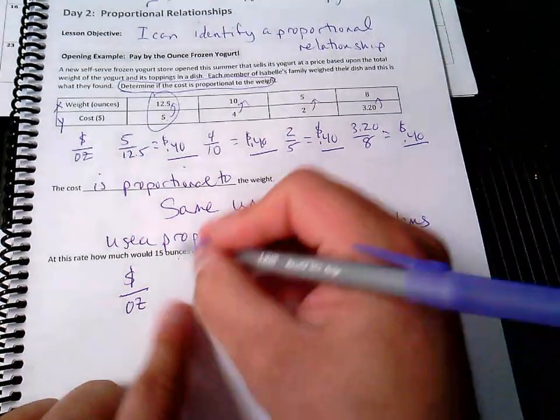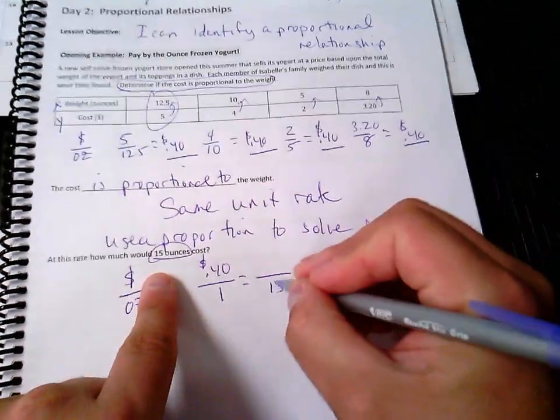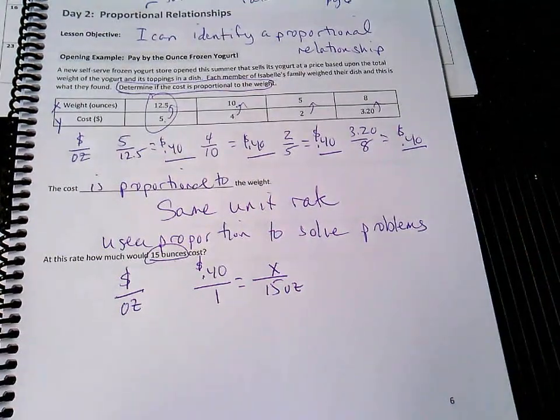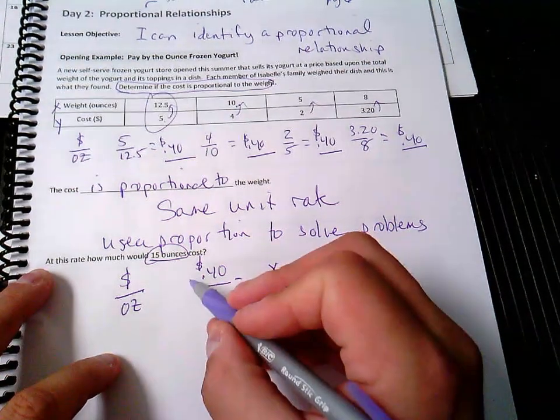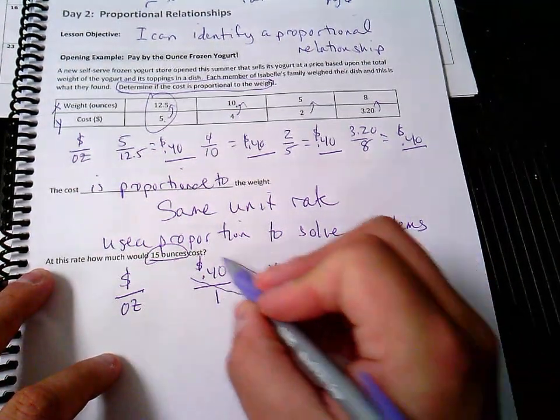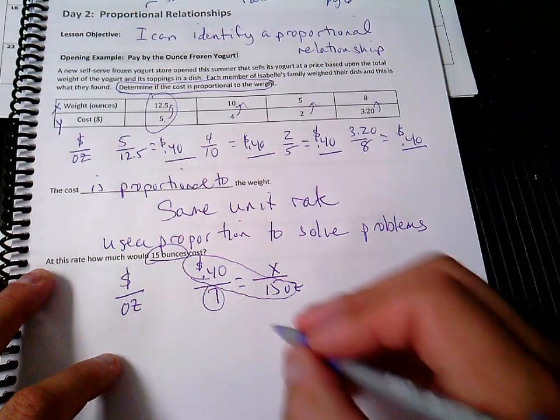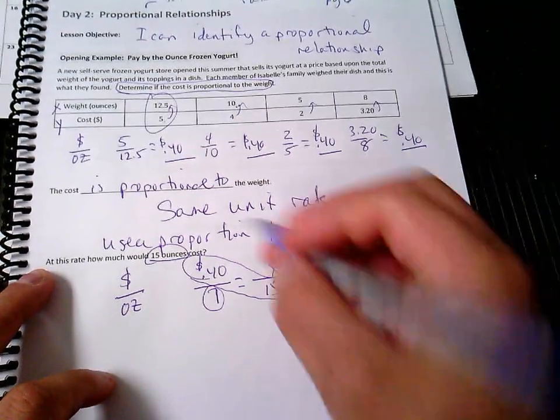Okay? 15 ounces would go on the bottom. I put an X on the top. Okay? And I can do this butterfly method that you guys might remember, where you can cross multiply and divide. So if you remember how to do this.